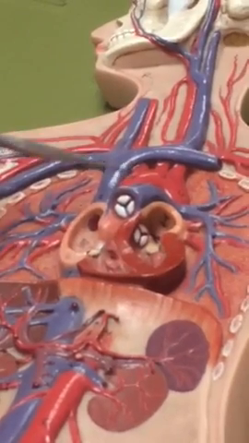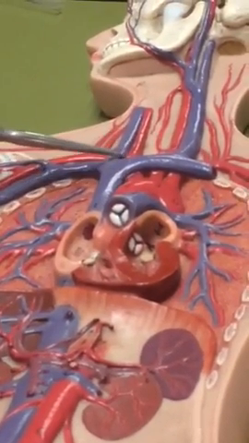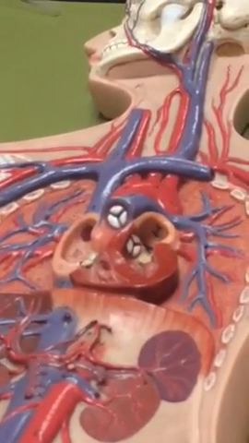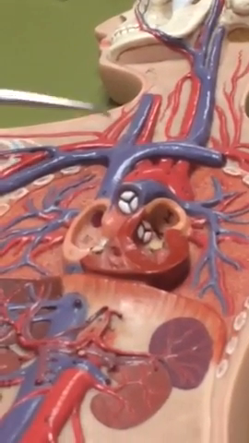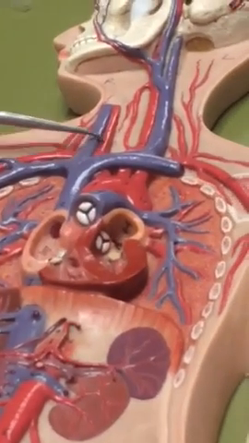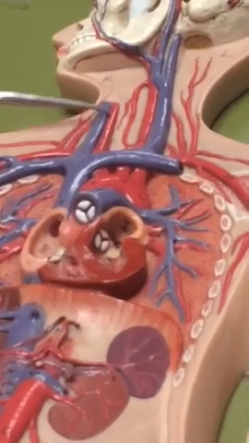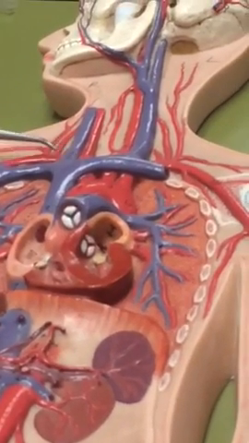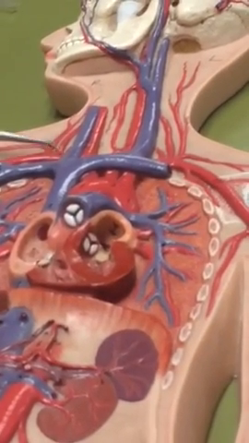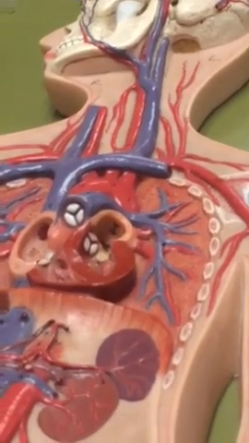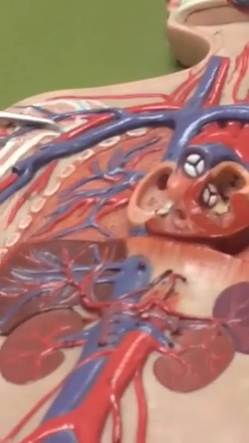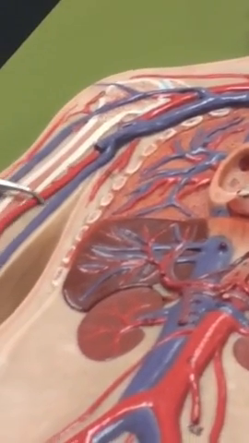Aortic arch. So that's the curve, and coming out of it first is the brachiocephalic artery, and then right common carotid. Okay, so the right common carotid comes out of the brachiocephalic artery right there. And the right subclavian also comes out of the brachiocephalic right here. And then right axillary. That's your armpit. Right brachial artery. This is the guy running down your arm.